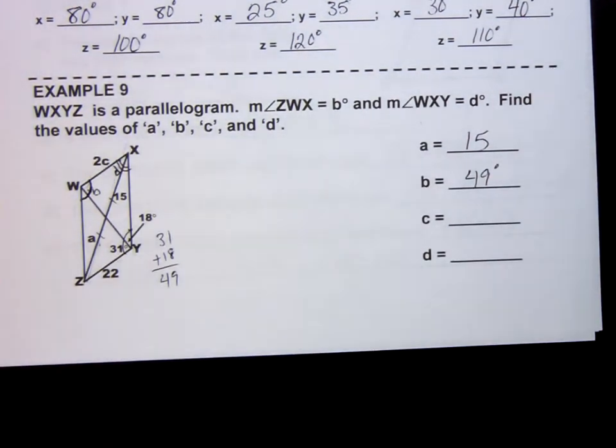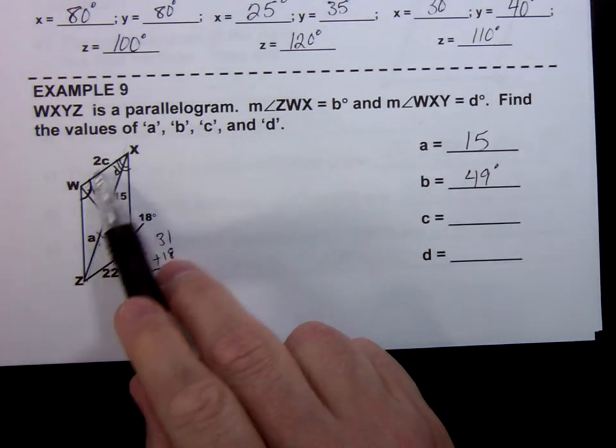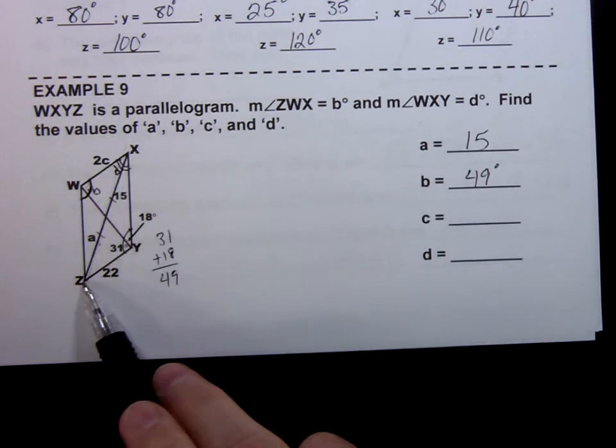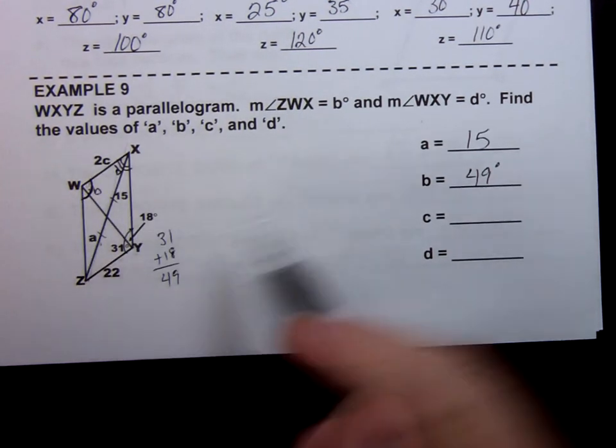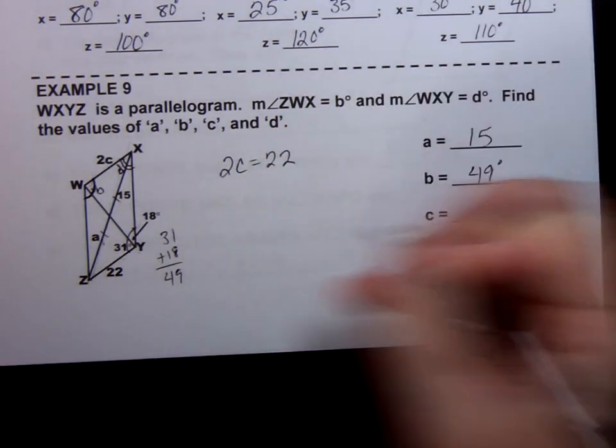Okay, C is labeling this side over here. Remember, in a parallelogram, opposite sides are congruent. And these two sides are opposite each other. So I know they're congruent. So I set them equal to each other. And then just solve for C.